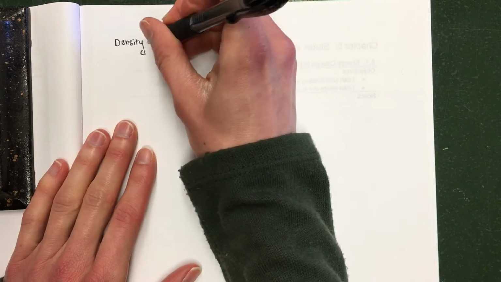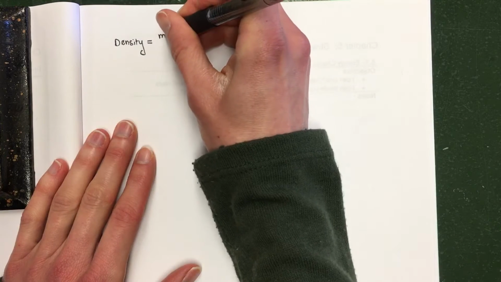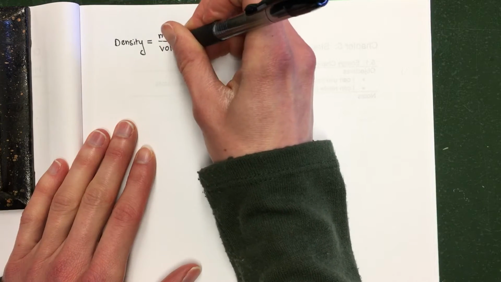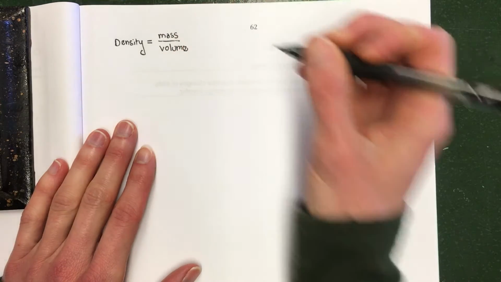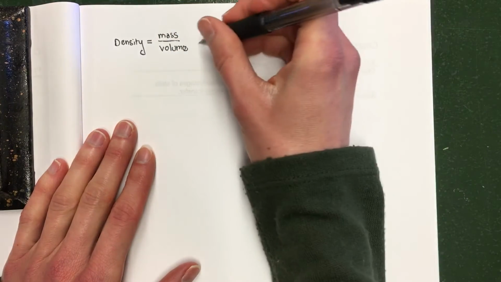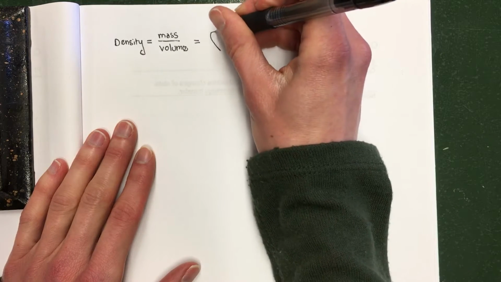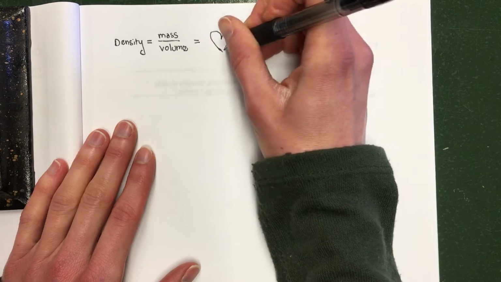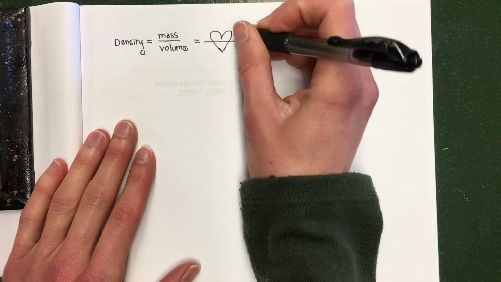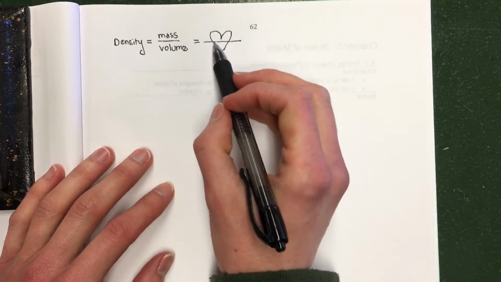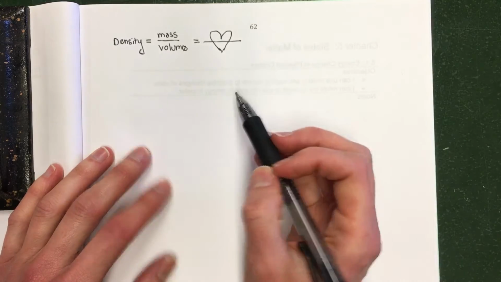the mass of an object divided by the volume. And to remember that, people will sometimes call density the heart equation, because if you draw a heart and put a line through it, that's like mass over volume, right? So if that helps you remember density, you can remember I heart density, mass over volume.